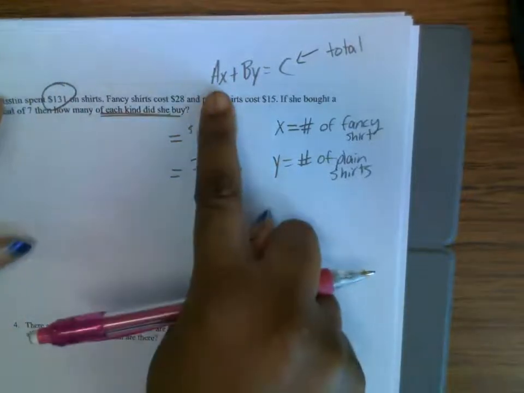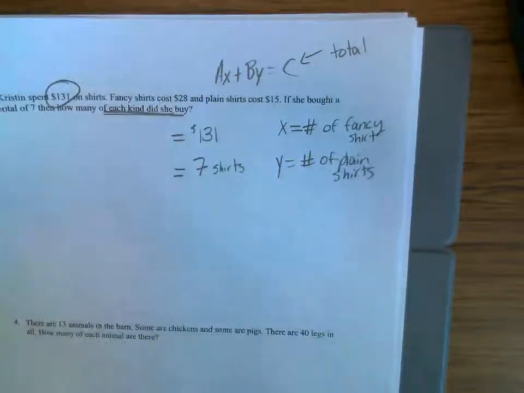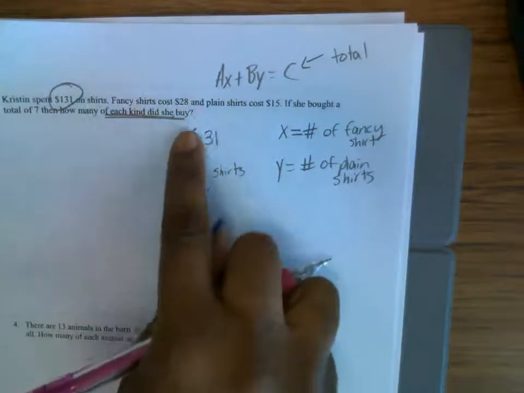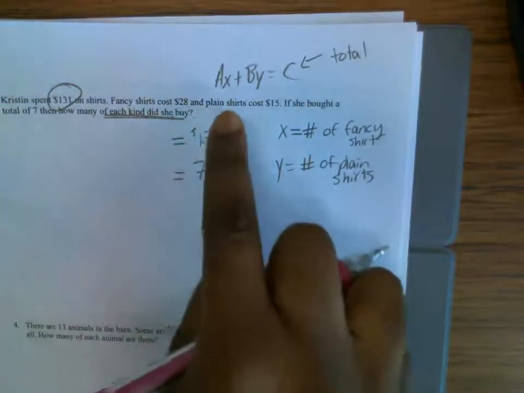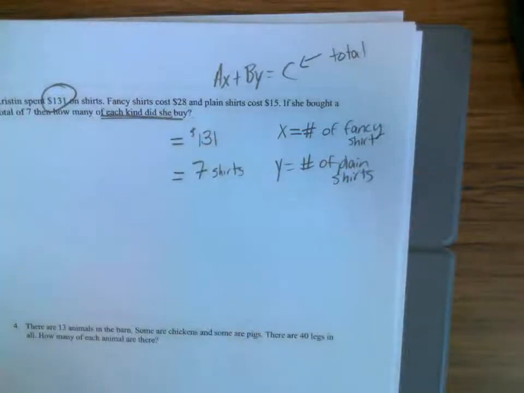So now you got to figure out how I'm going to get this AB, okay? So the easier one, well, I won't even go with the easy one. Let's start with the first one. How do I know how to write this equation? Well, this total is talking about money. So I'm going to be dealing with money.